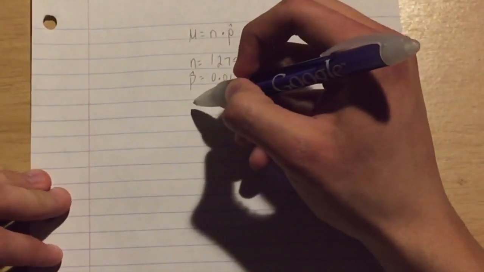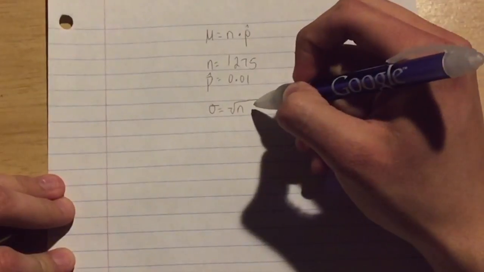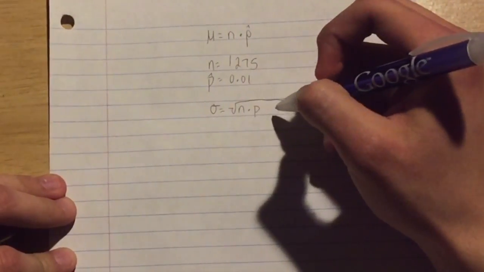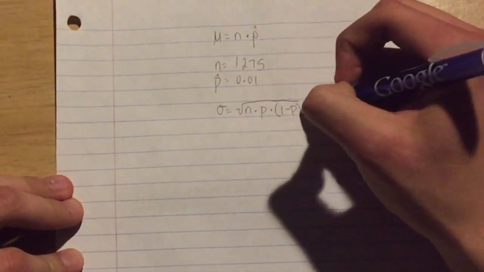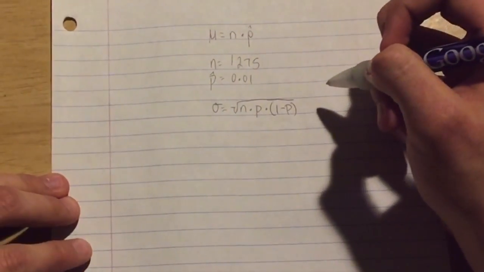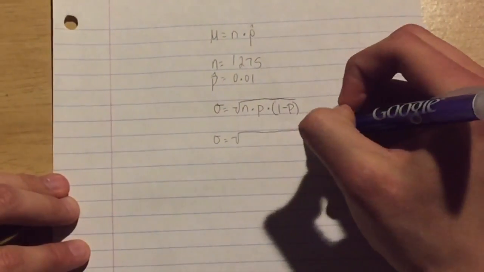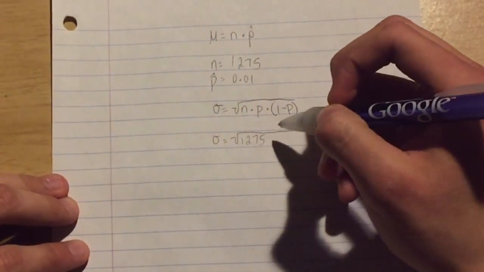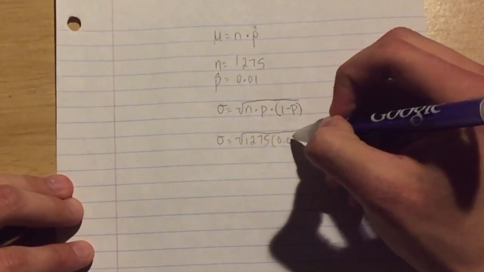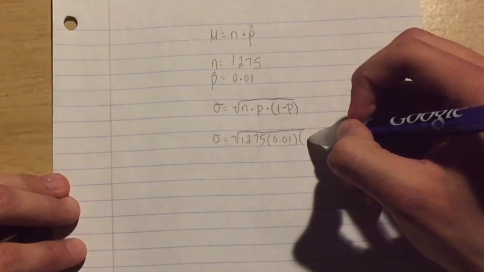Next, to find the standard deviation, we use the equation square root of n times p times parentheses 1 minus p. After we get this equation, we then plug in, so it would be the square root of 1,275 multiplied by 0.01 multiplied by 0.99.